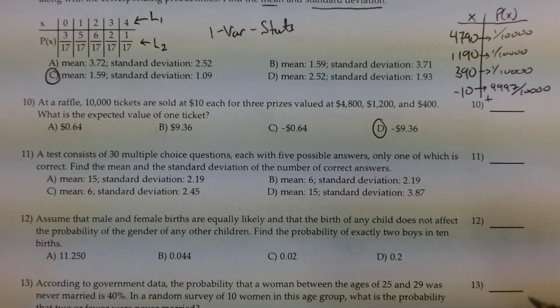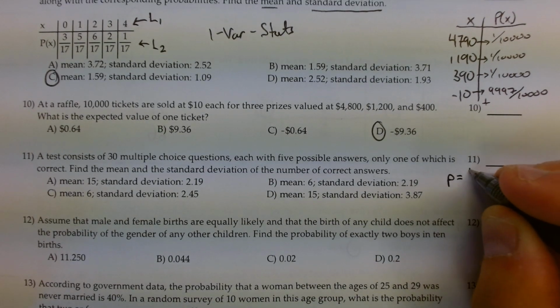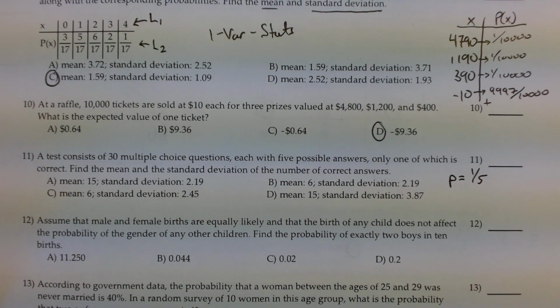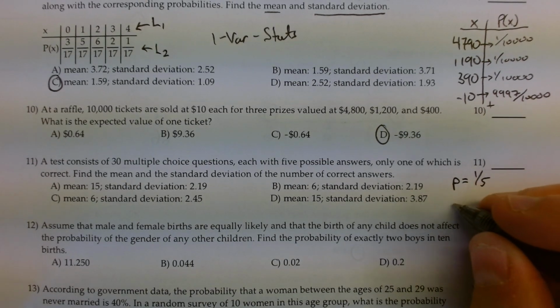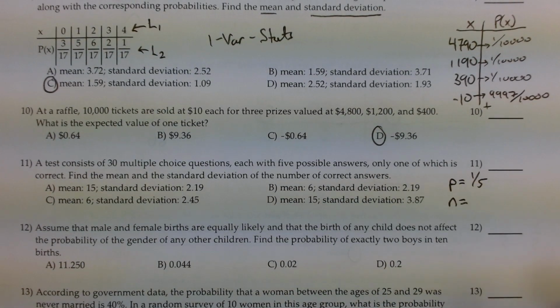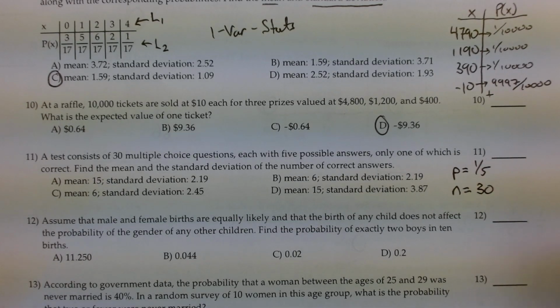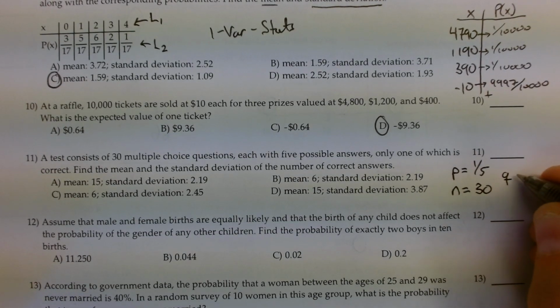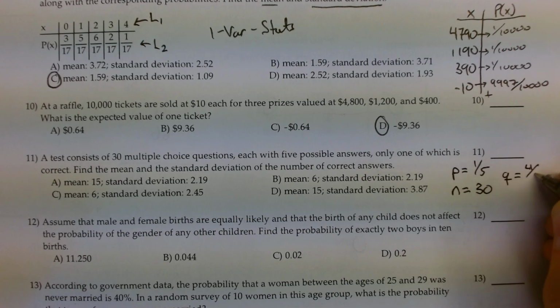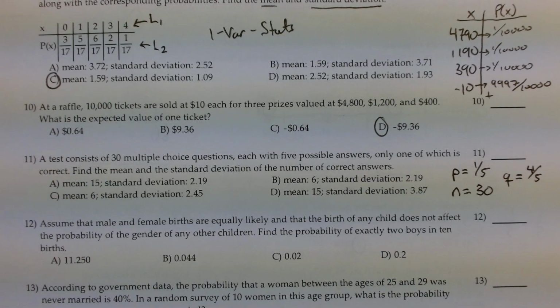The probability of getting it right, so the p here, is 1 out of 5. The number of trials, the number of times you repeat this experiment, is for each of the questions, so n is 30. And for standard deviation we need q, the probability of getting a question wrong, which is 4 out of 5, the more likely thing to happen if you're guessing.